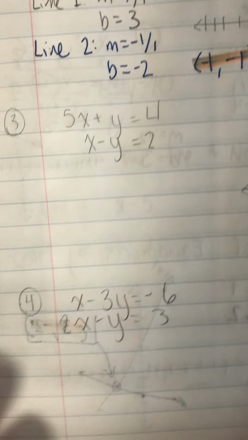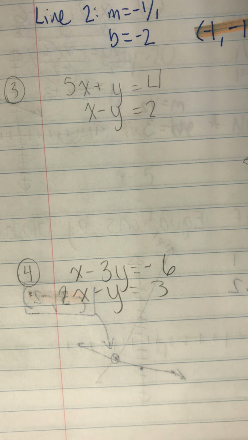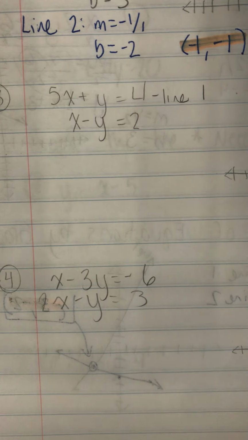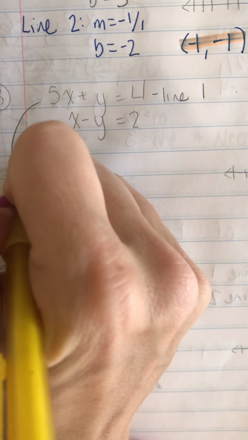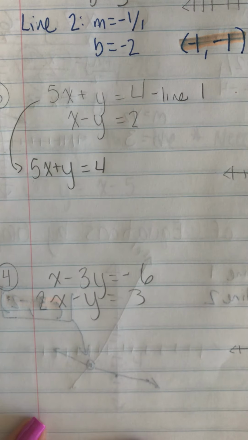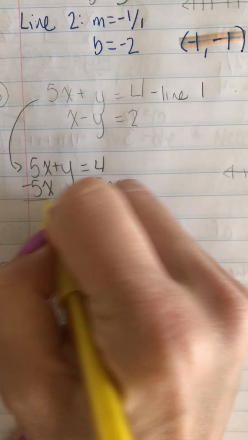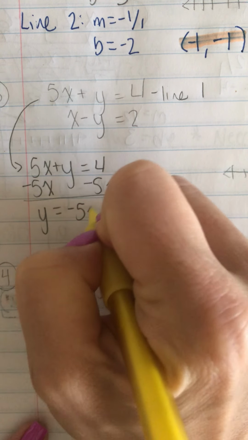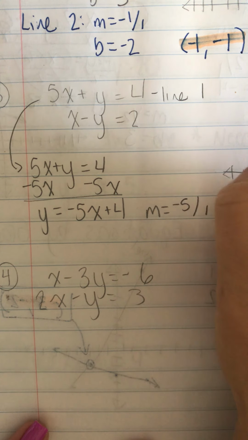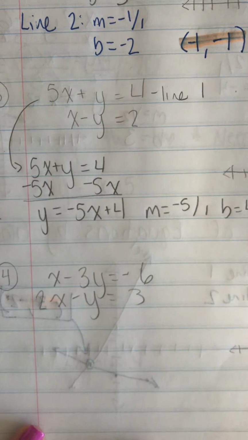All right, moving on to number 3. 2 more. Okay, go back to one color. This is line 1. What's wrong with it? It's not solved for y, so let's solve it. So I've got 5x plus y equals 4. I need to move this 5x over. It's positive. What's the opposite of that? Subtraction. So I've got y equals negative 5x plus 4. M is negative 5 over 1. And b is 4. This is line 1.